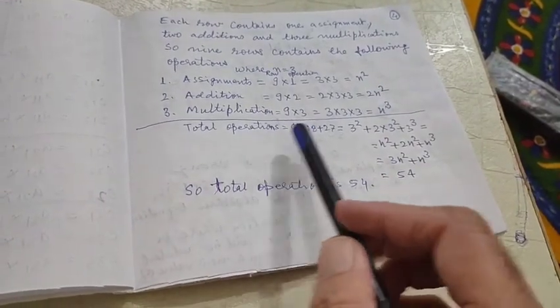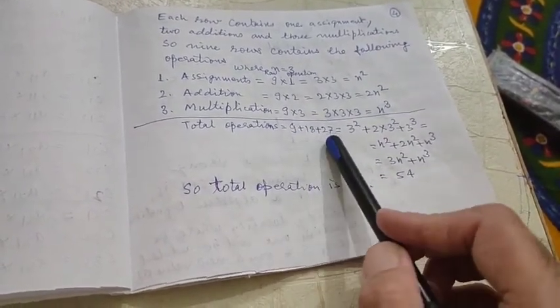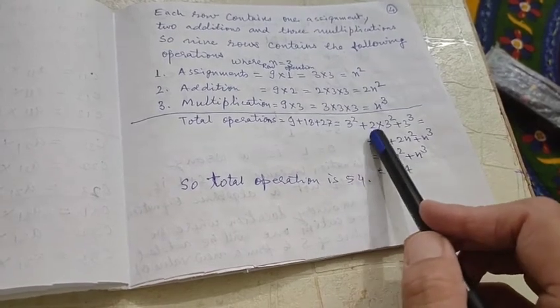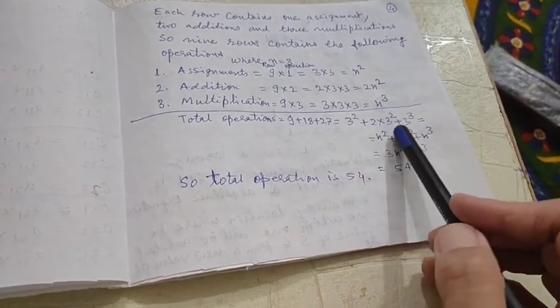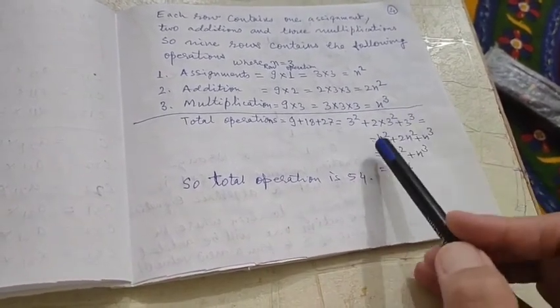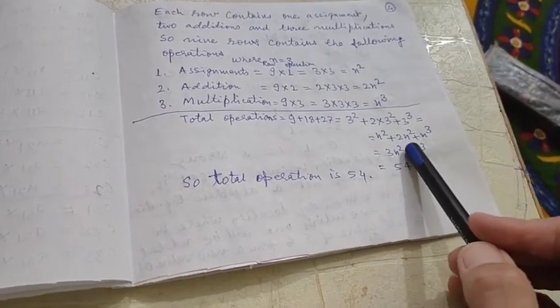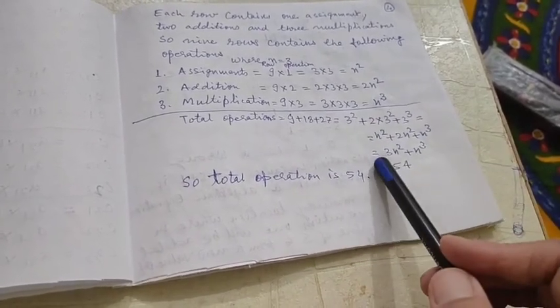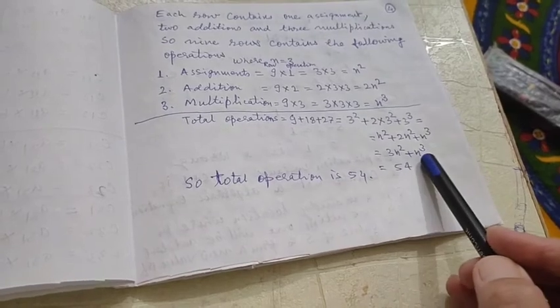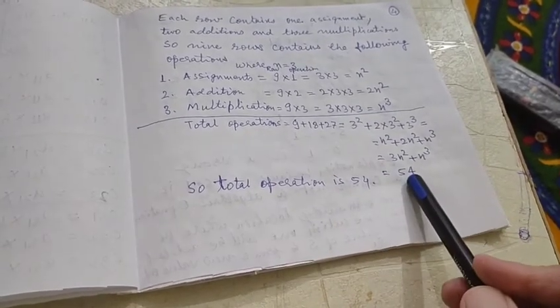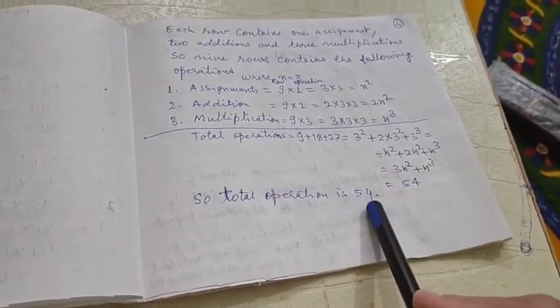Total operations will be 9 plus 18 plus 27, which is 3 square plus 2 into 3 square plus 3 cube, which is n square plus 2n square plus n cube, which is 3n square plus n cube, which is 54. So total operation is 54.